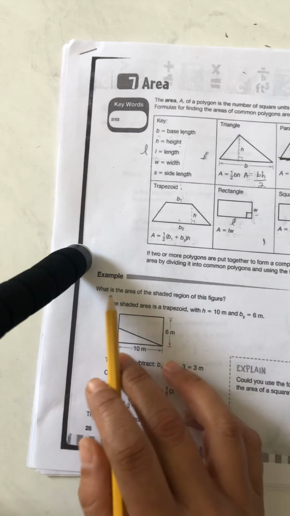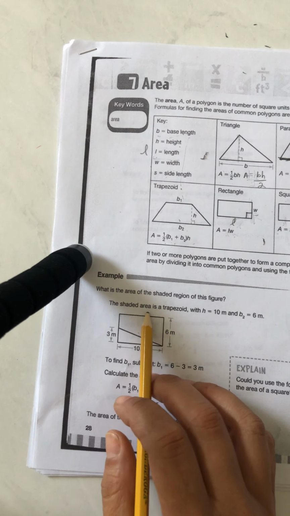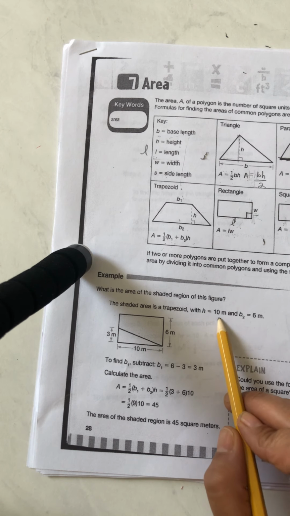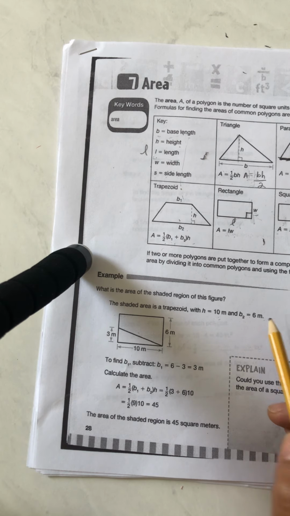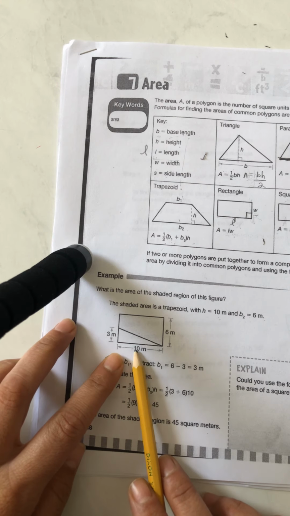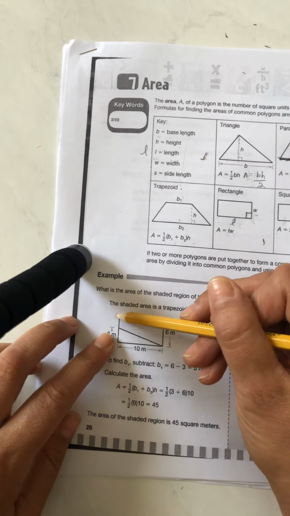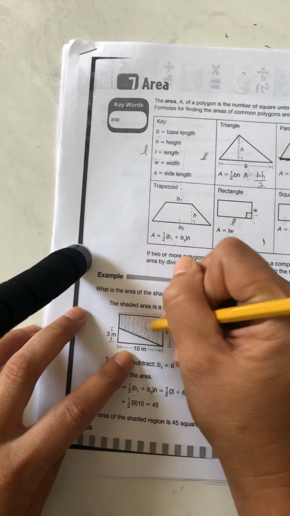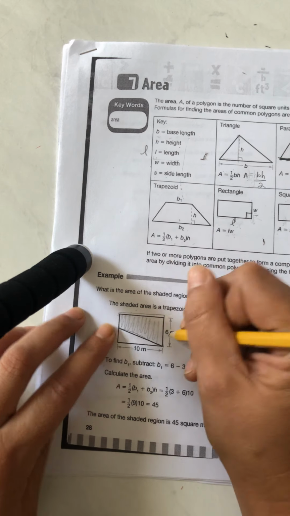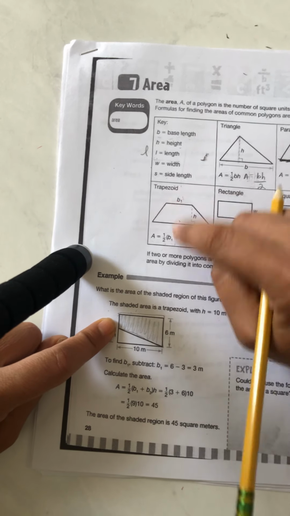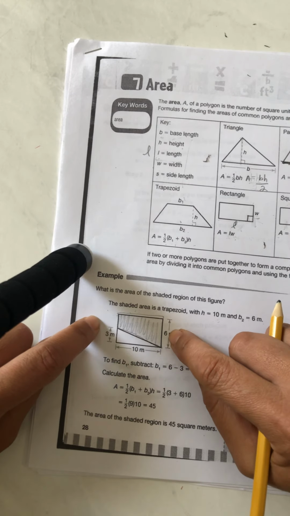All right, let's see what the work is here for us. What is the area of the shaded region of this figure? The shaded area is a trapezoid with H that equals 10 meters and B2 equals 6 meters. So what's kind of cool here is, what are we trying to do? The trapezoid. So this is the trapezoid we're doing, right? The shaded area. So now I know that these are my two bases. The bases are the ones that have to be parallel to each other. So these are my two bases here.